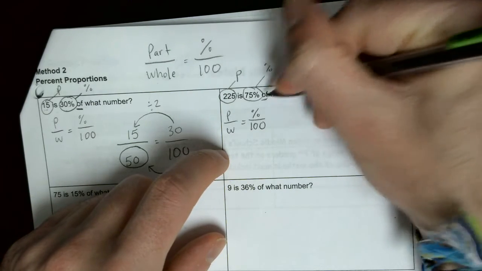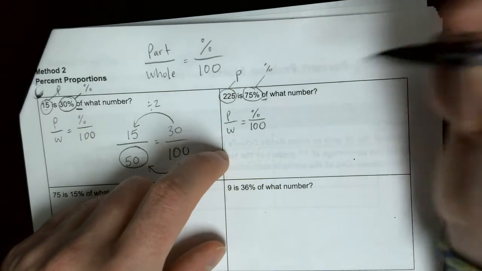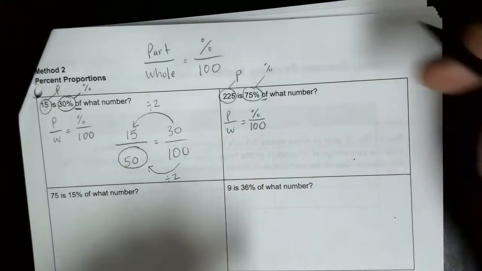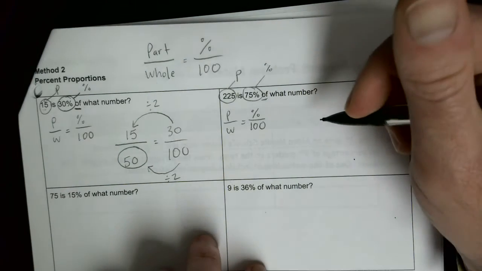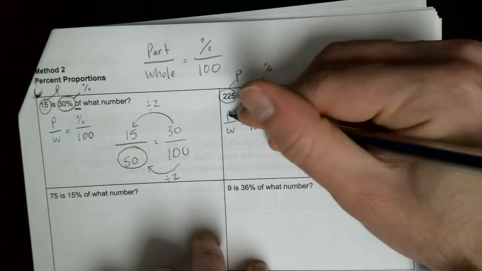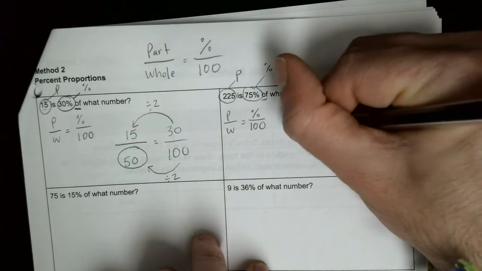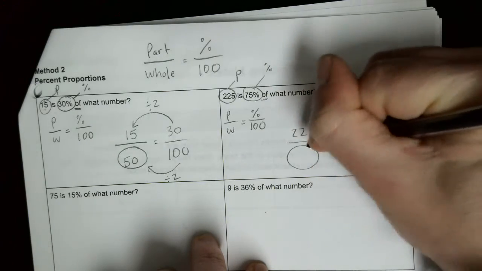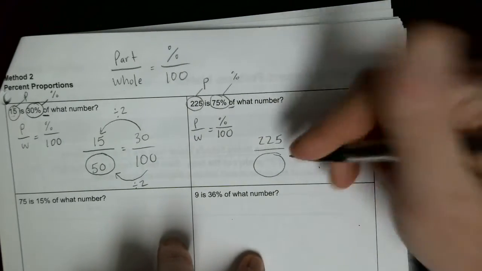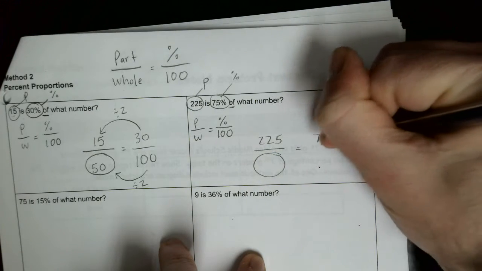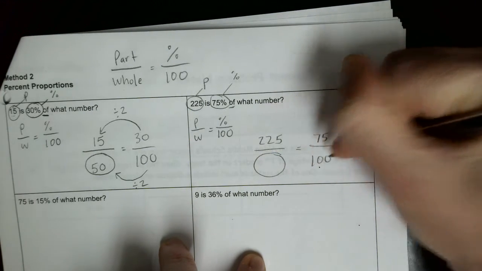And of course, we have that of again, and we don't know the number. So we don't know the whole. We're looking for the whole, but we have the part and the percent. So let's find that whole. Part is 225. Wherever part goes, I'm going to put it on top. The whole goes on the bottom. Since we don't know the whole, put a big circle. The percent is 75, and the 100 is 100.